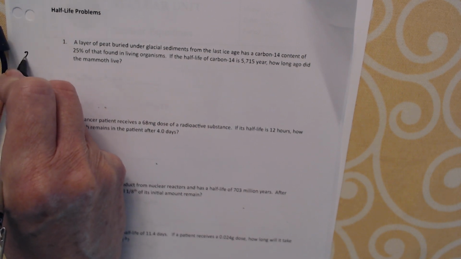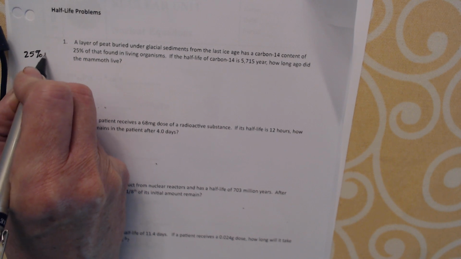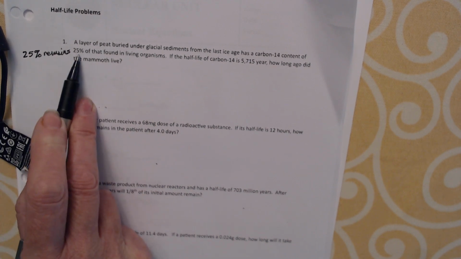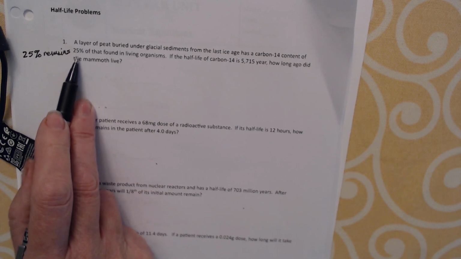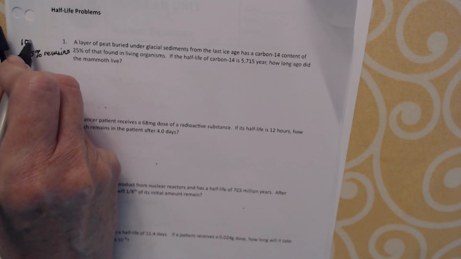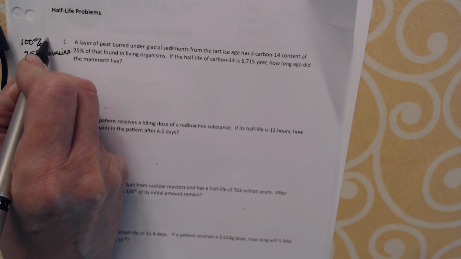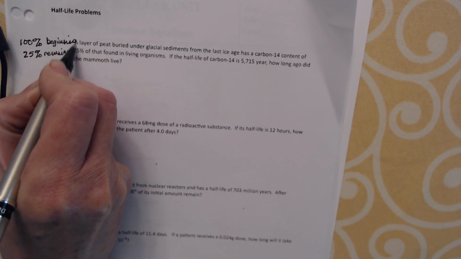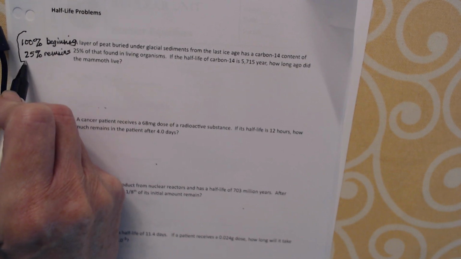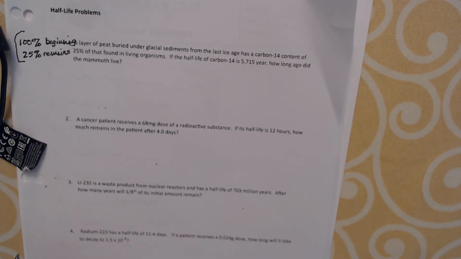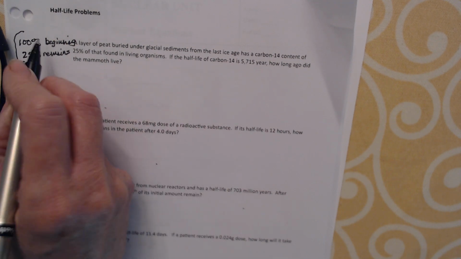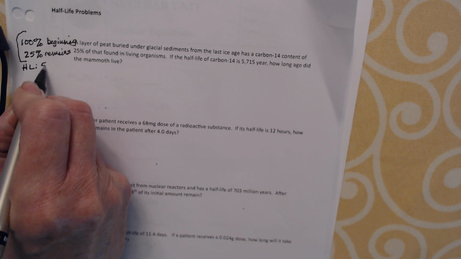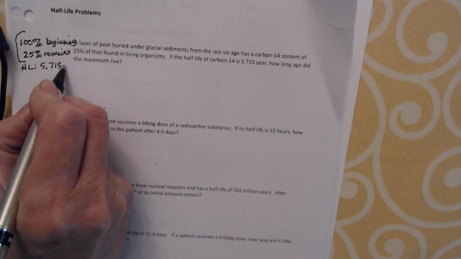So, and as you know from class, when I see that I've got a remaining in percentage, I automatically know that I began with 100%. So that was my beginning number for amounts. So both of my amount numbers are present. So let's see how my time is. I've got a half-life number, and that is 5,715 years.